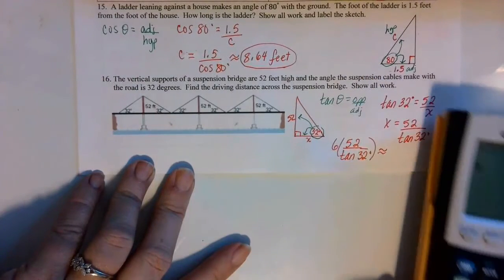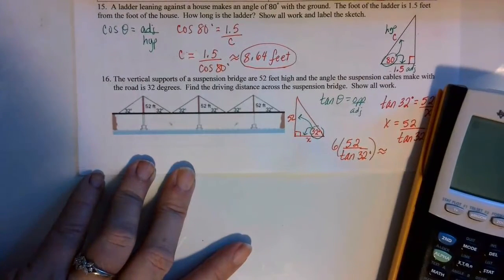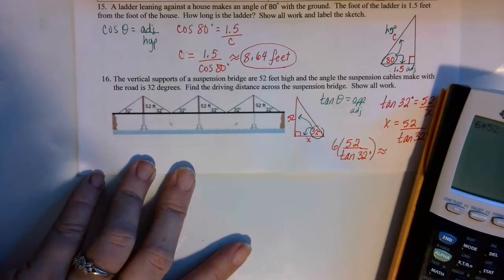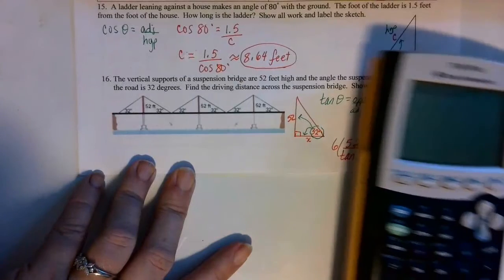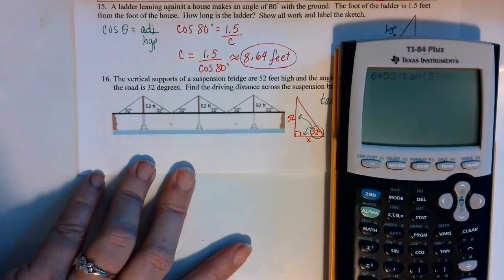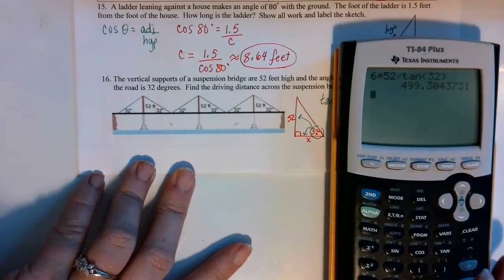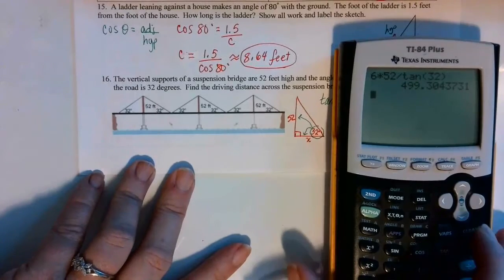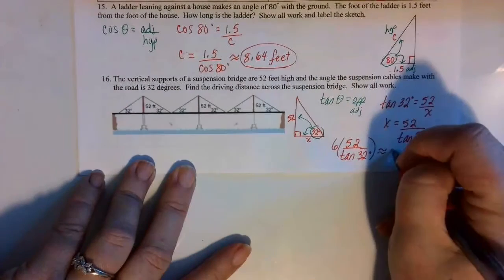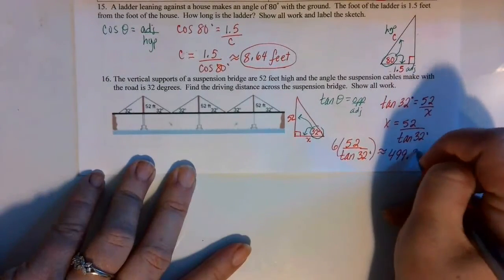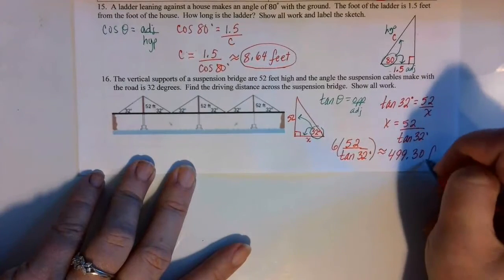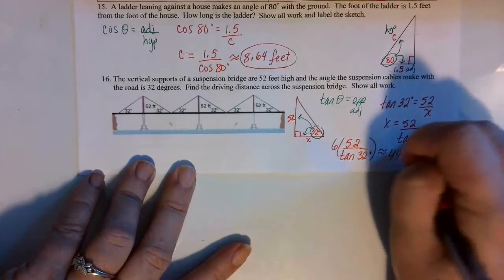I'm going to put that in the calculator in degree mode. So 6 times 52 divided by tangent of 32. And rounding that to 2 decimal places would be 499.30. And the units there, again, are feet.